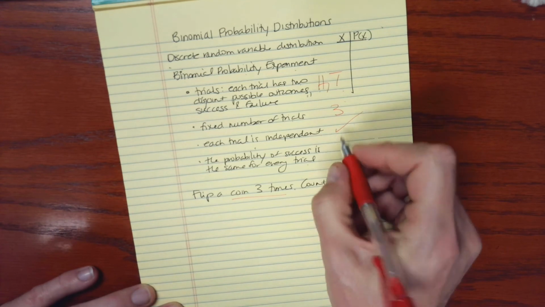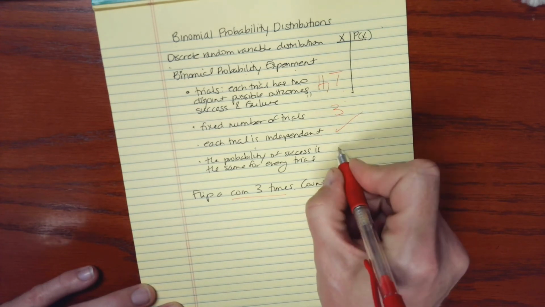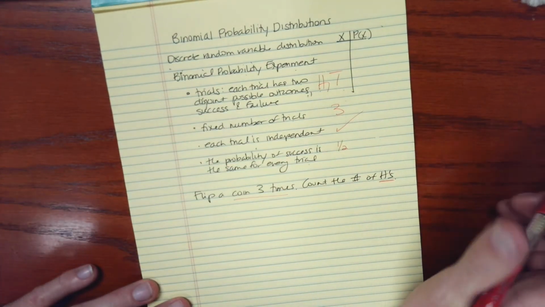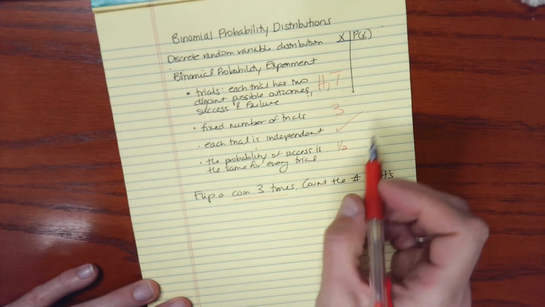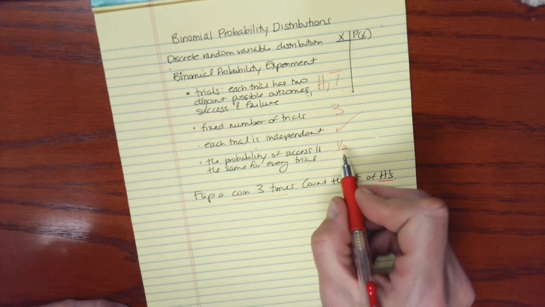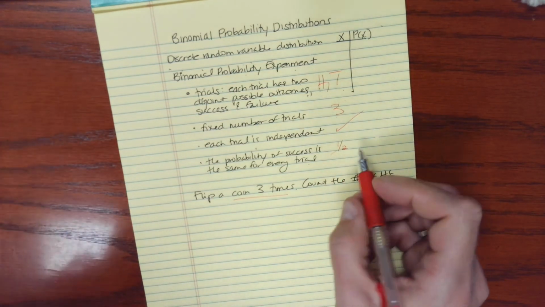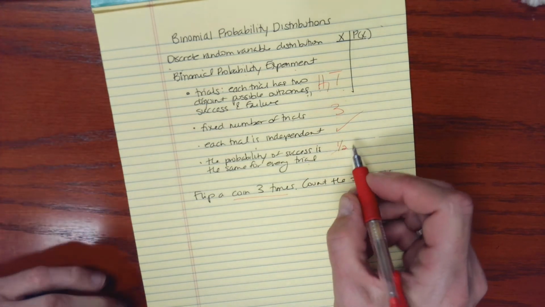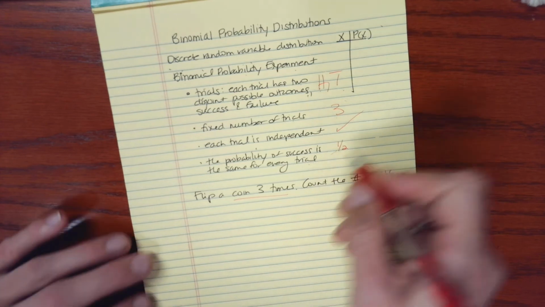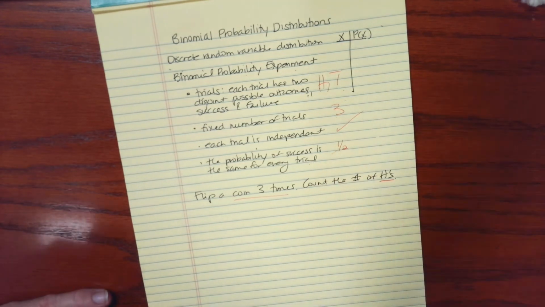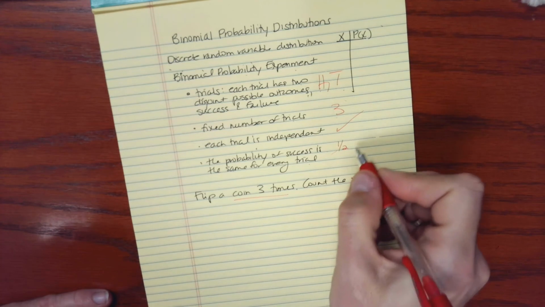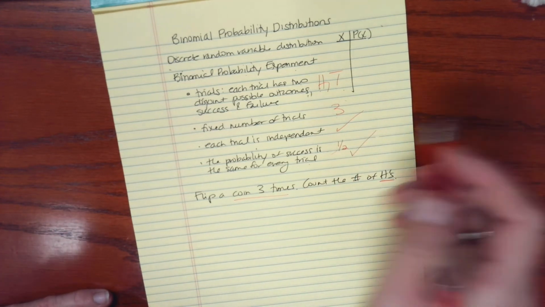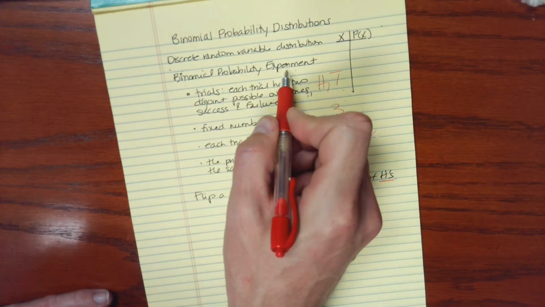Each time that we flip a coin, the probability of success is 1/2. Even if you were to flip the coin hundreds of times and not just 3, and maybe you would have observed tail after tail after tail, you may think that the probability for heads on the next coin toss is higher, but it is in fact still 0.5 or 1/2. So I think that we meet all the conditions of a binomial probability experiment.